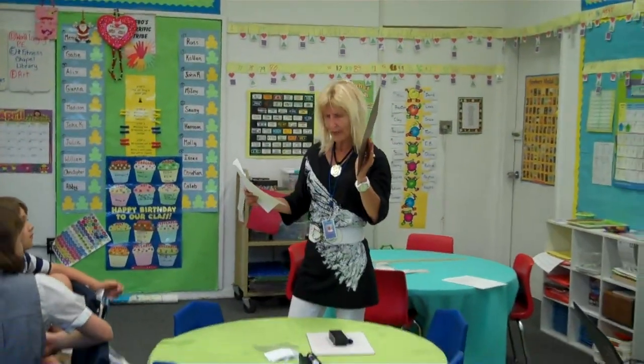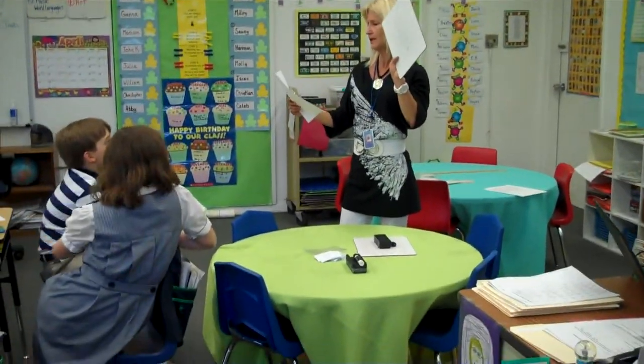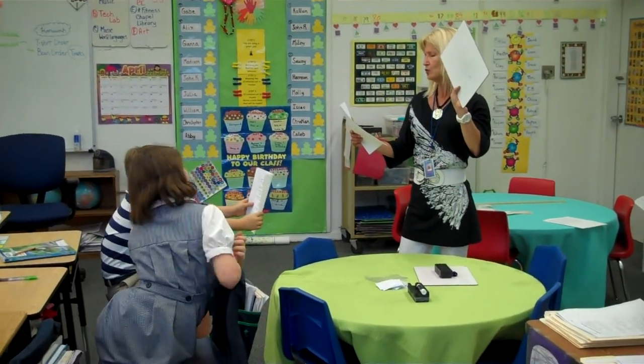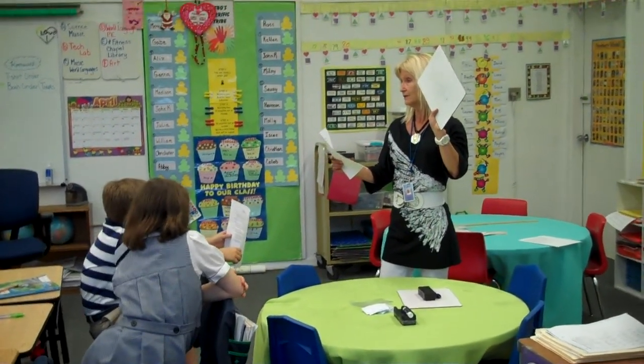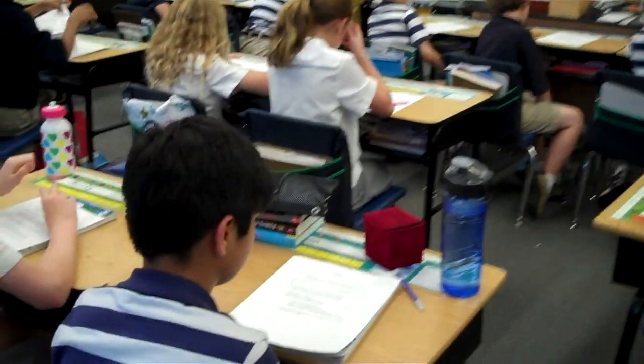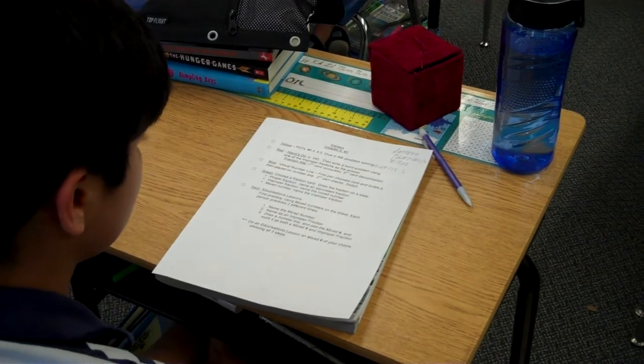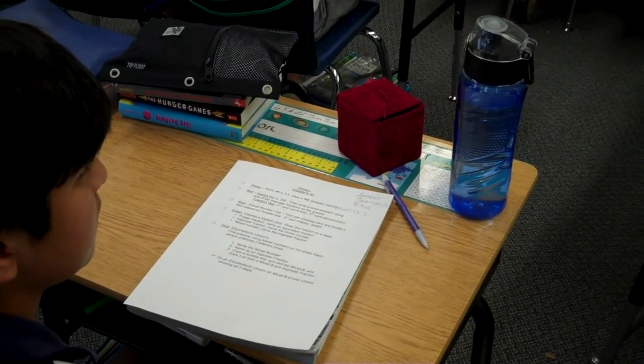Then, look at your list while I talk about it. See the first bullet? If you draw a proper fraction, then you have to name an equivalent fraction. So if I draw 3/4, I would need to draw it on here.